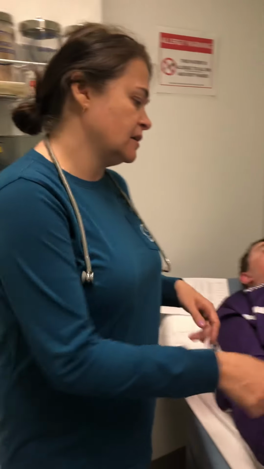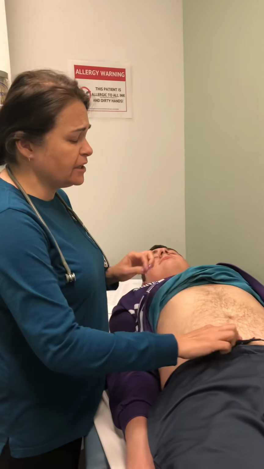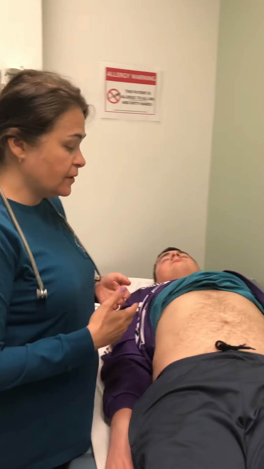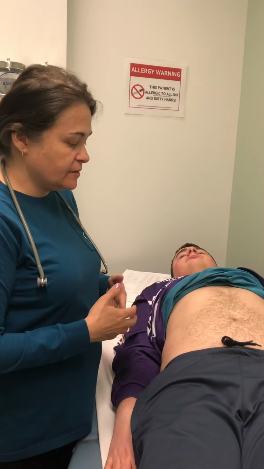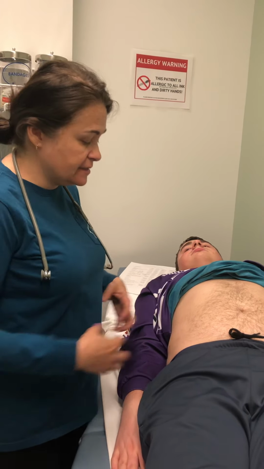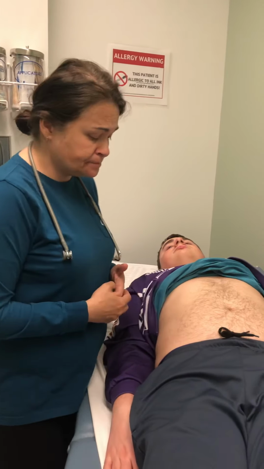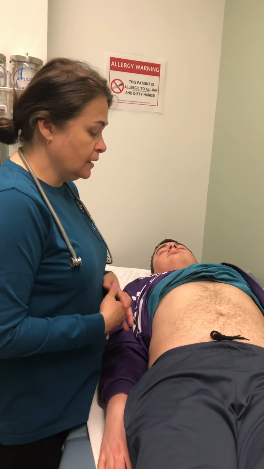So let's get started. The first thing we're going to do is reveal the patient's abdomen, and we're going to be looking for the skin color and for vascular markings. Distended abdomens, especially in people with ascites, can have prominent veins and arteries appearing on the abdomen due to all the extra fluid in their abdomen.